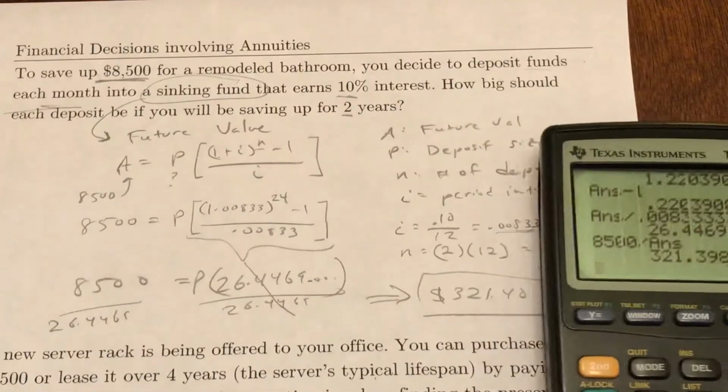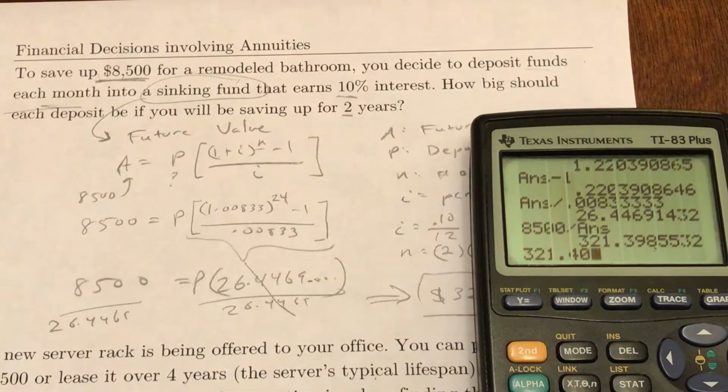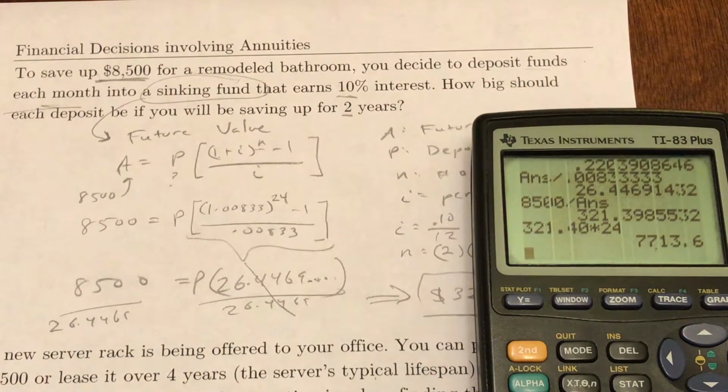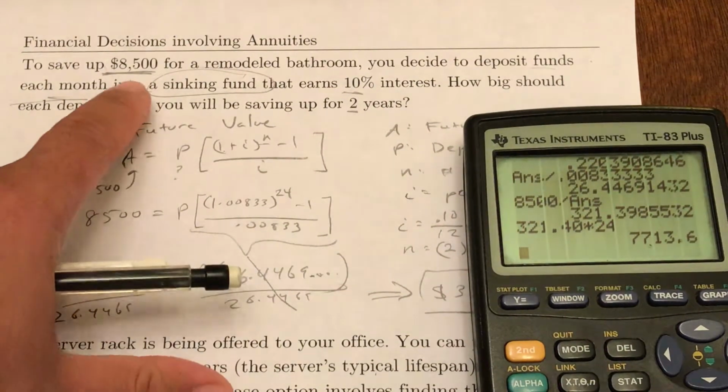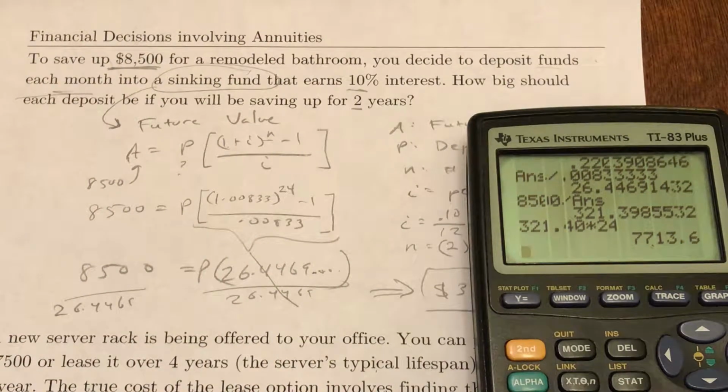Just to illustrate that, 321.40 times 24 monthly deposits means I actually put in $7,700, which is quite a bit less than that. The rest of it, you know what, the bank's paying me for lending them money every month, and thus I can actually pay for my bathroom in advance a little bit cheaper than the real cost of it itself.